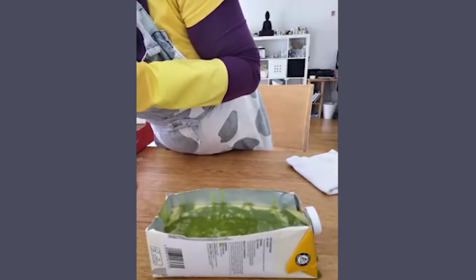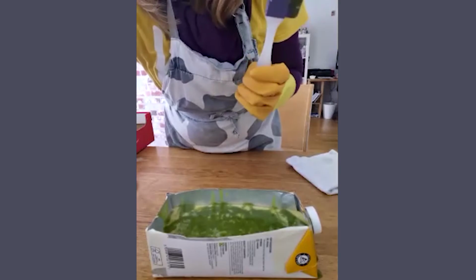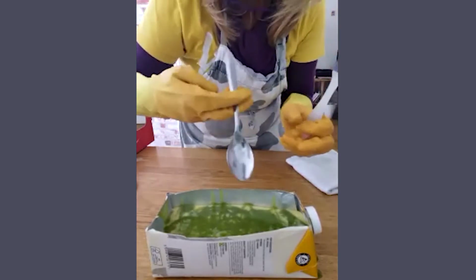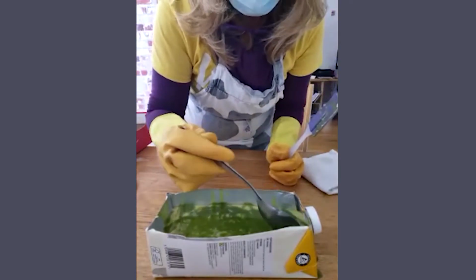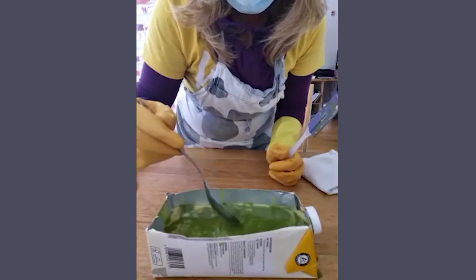Let me see. I normally used to do a swirl, but I don't know if it's going to happen with this. It's not solid yet. No. It's not solid yet.